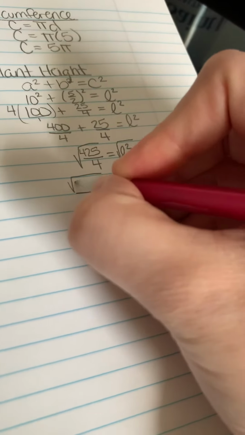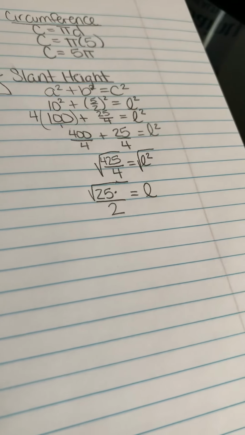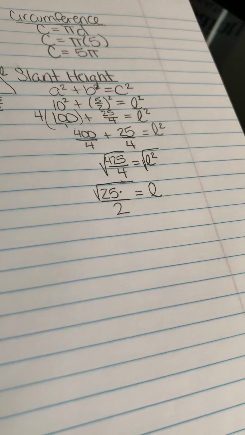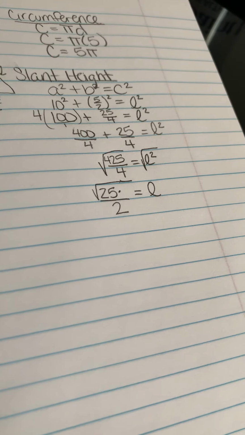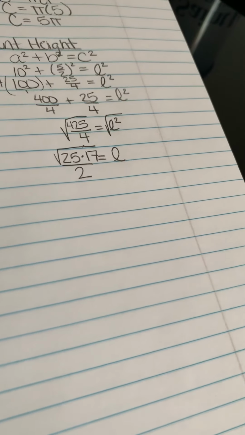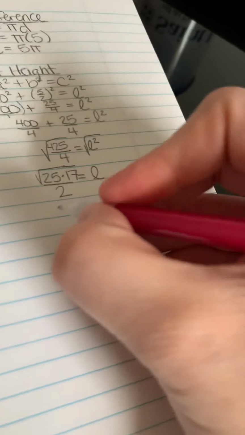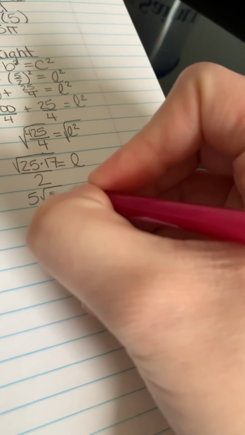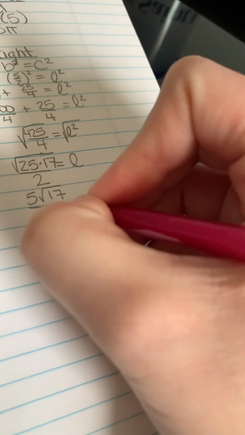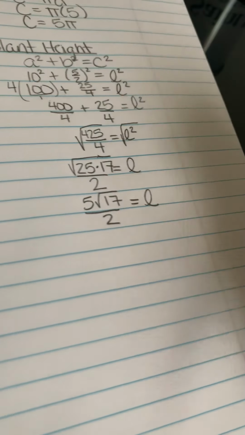It is. The question is, 25 times what will give me 425? Well, we use our calculator, and we get the answer of 17. And so now we can simplify. Well, what's the square root of 25? 5. So 5 times the square root of 17 divided by 2 equals our slant height.